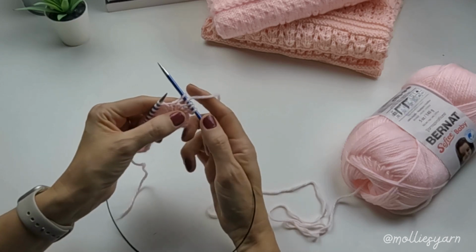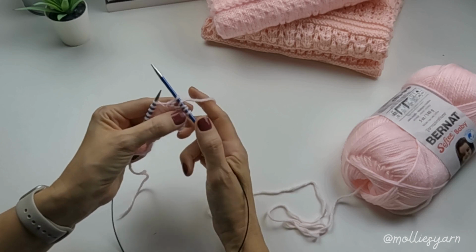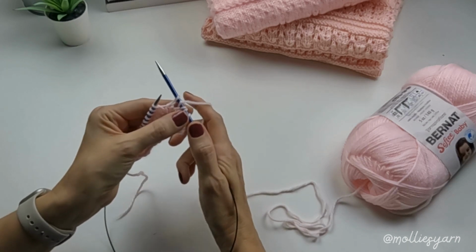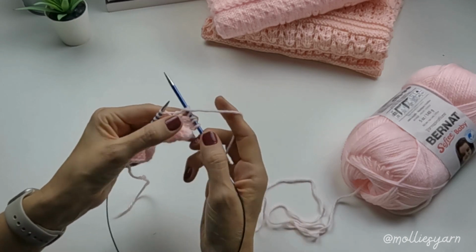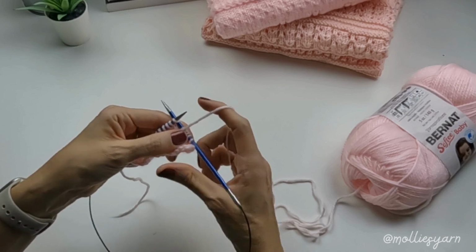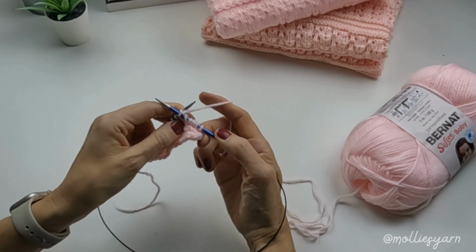So let me show you again. We just knitted the last stitch. Now we need to do a yarn over followed by a knit stitch. So we bring the yarn forward and then we continue to knit as indicated in the pattern.